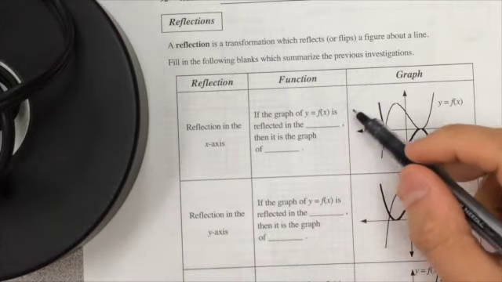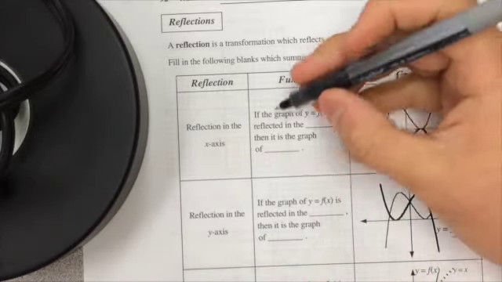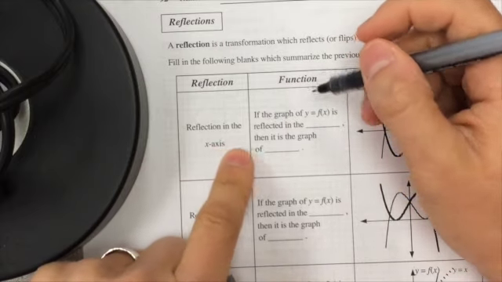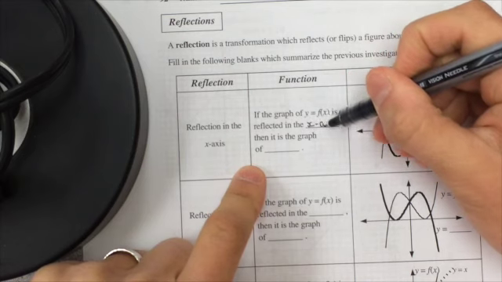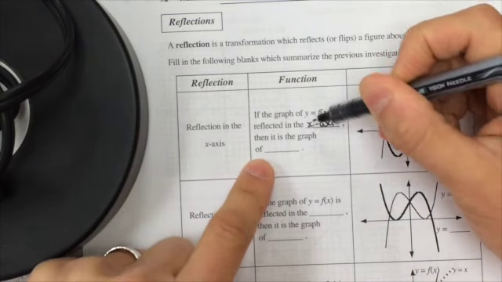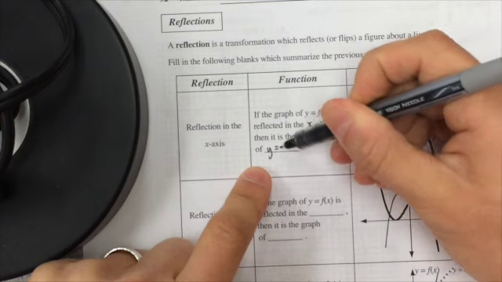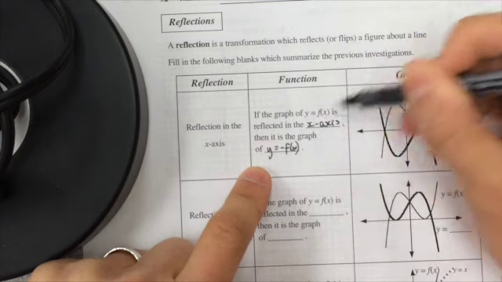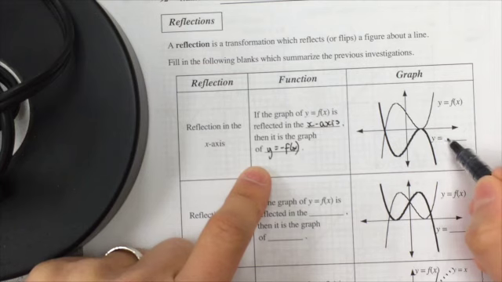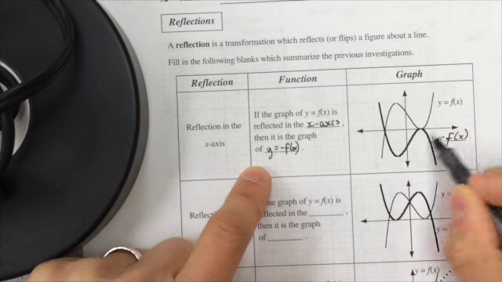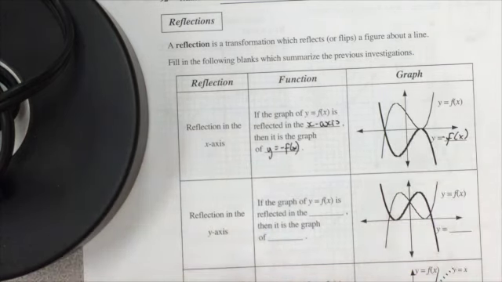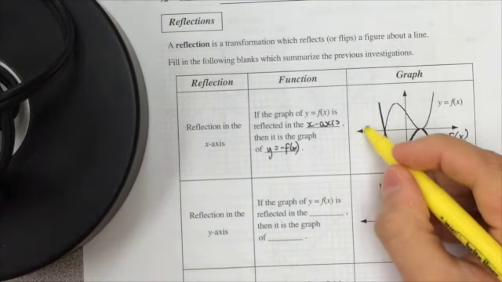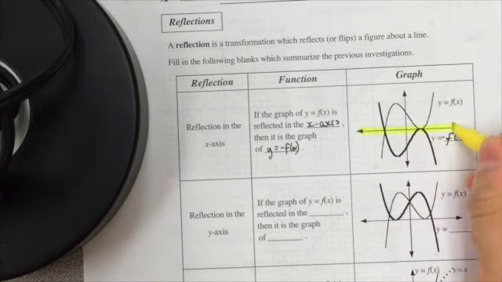If the graph of y equals f of x is reflected in the x-axis, then it is the graph of y equals negative f of x. Okay, so this solid dark line is y equals negative f of x. So every point was reflected across my x-axis here.